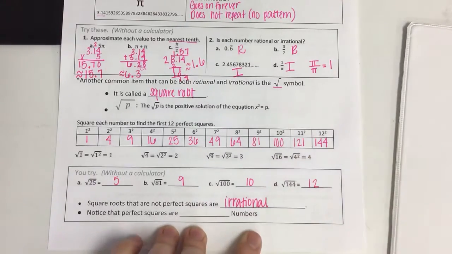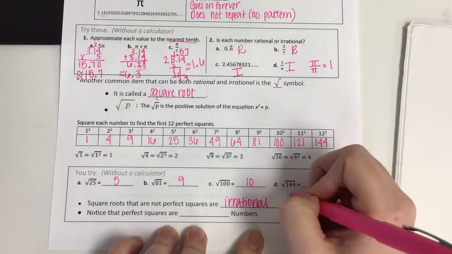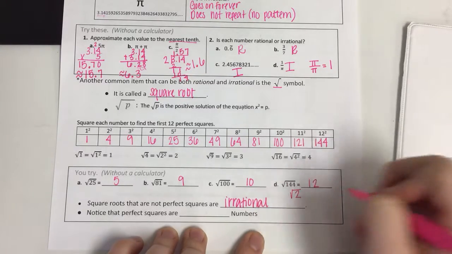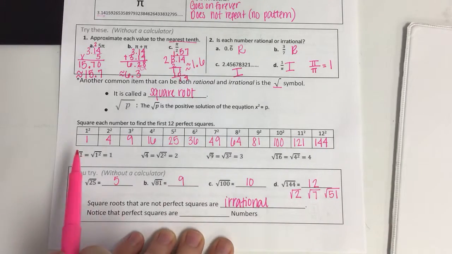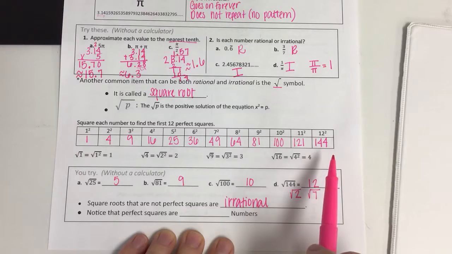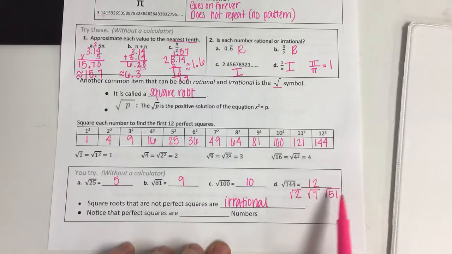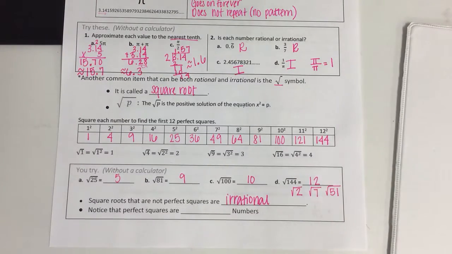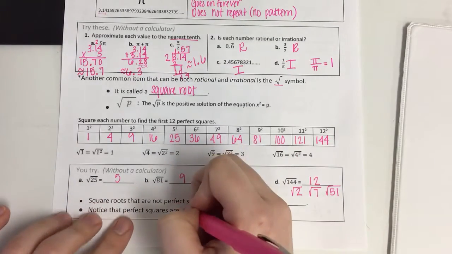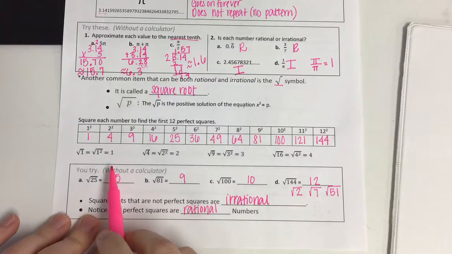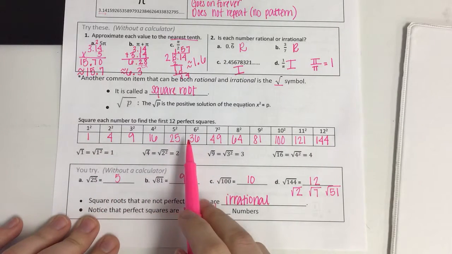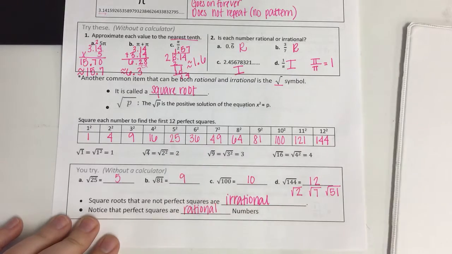So some examples of non-perfect square roots might be the square root of 2, square root of 7, square root of 51. Any of these numbers are not in my list of perfect squares. So they are not perfect squares, which means they're not rational, they're irrational. Notice that perfect squares are all rational numbers. So if I have, for example, the square root of 36, that is a rational number.